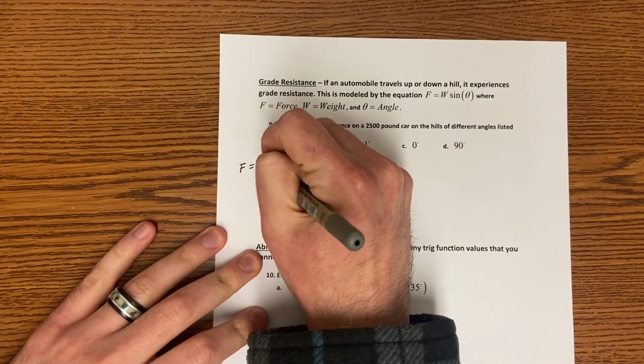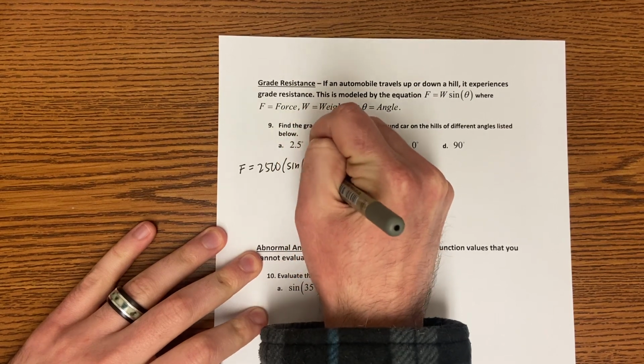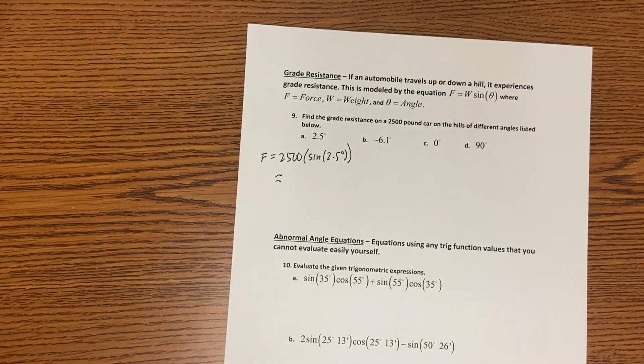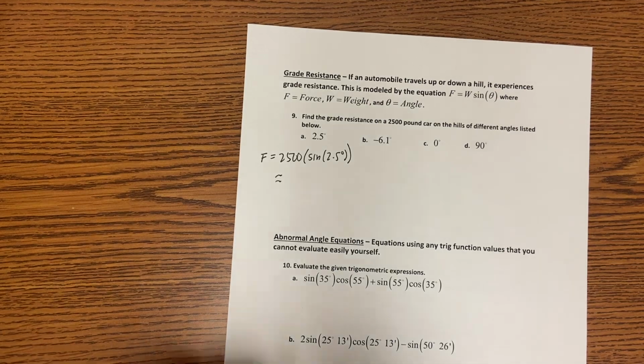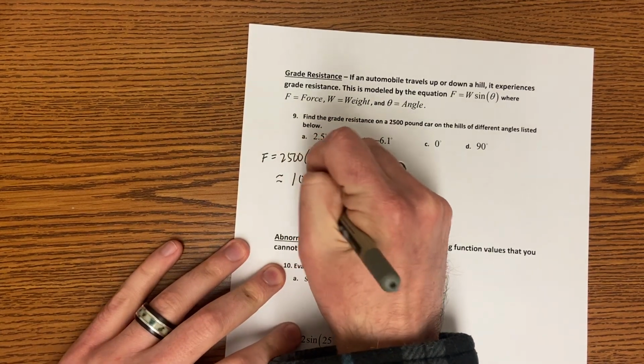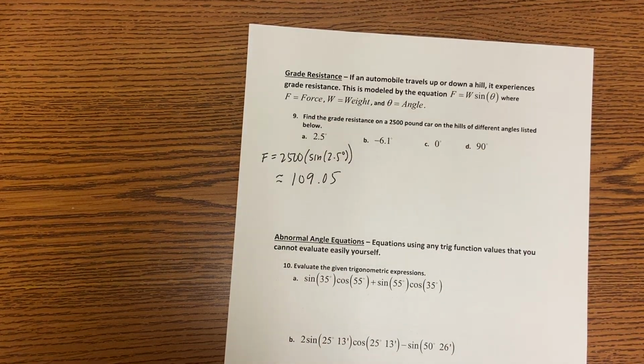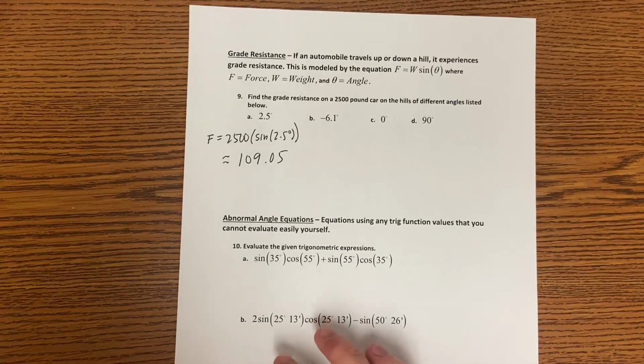So the force equals 2,500 times the sine of 2.5 degrees, which you then toss into your calculator. And you get that our force is approximately 109.05. It's a force, so it has units. We are in pounds, and an angle. So our force is probably 109.05 pounds of force. What that really means is that 109.05 pounds of force are being applied downward. So that's kind of like what you're fighting against if you're trying to drive up the hill.